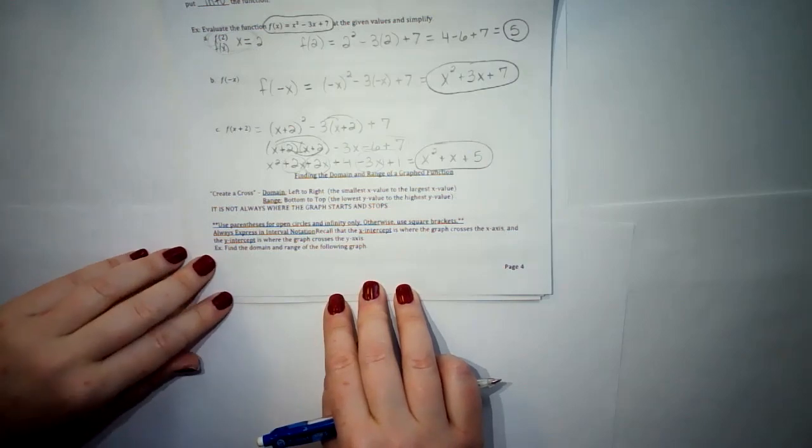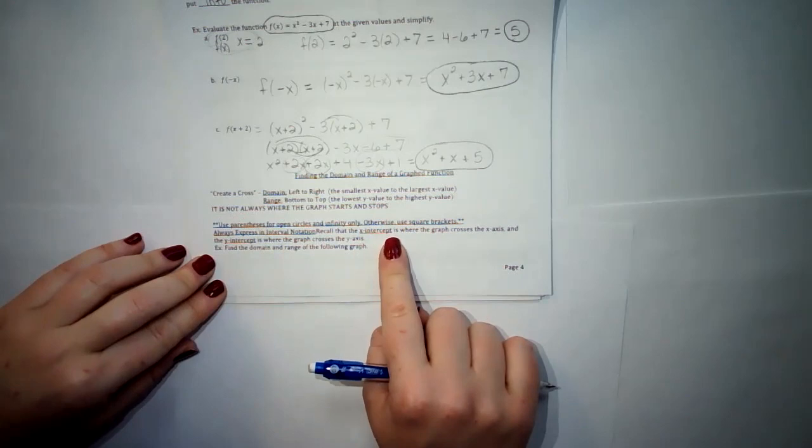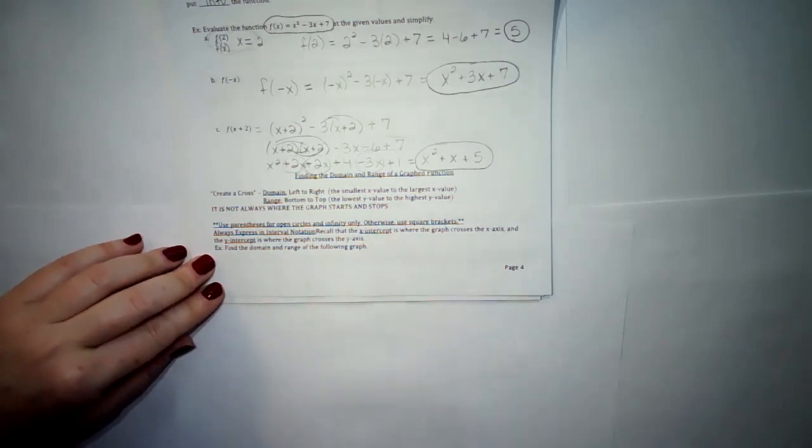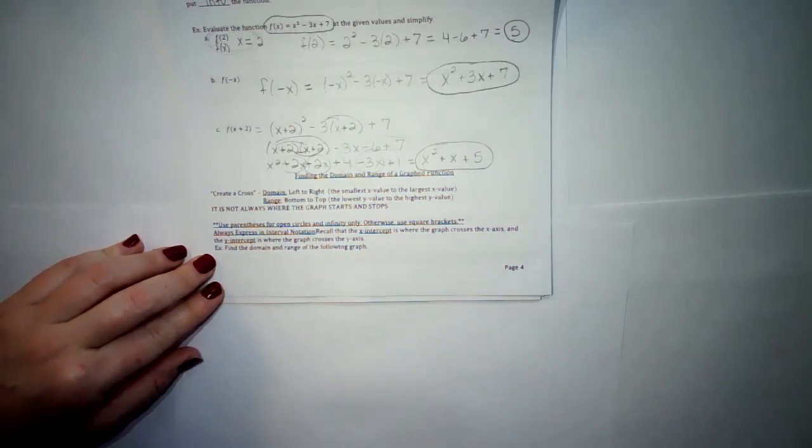Okay. So let's think about this. It's not always where the graph starts and stops. You can't take the easy way out, because sometimes the graph will go way over here and then come back this way and stop. Well, it's not from where it starts and stops. It's from where you see the whole thing, right? The whole span of the graph.